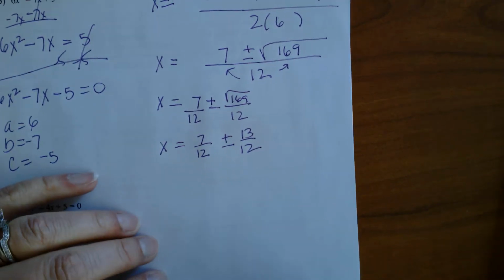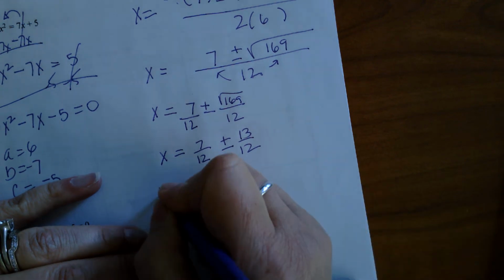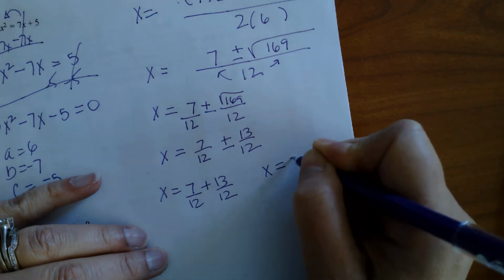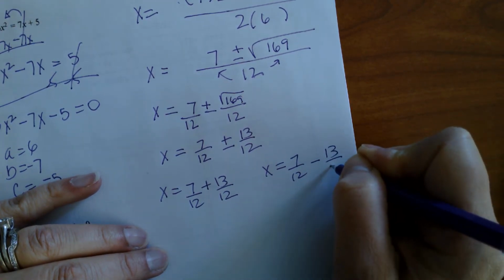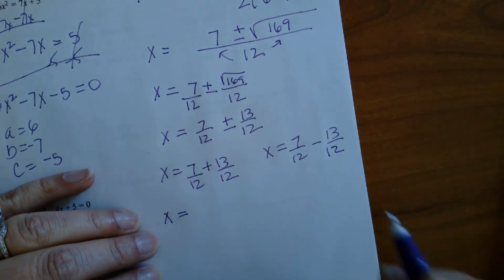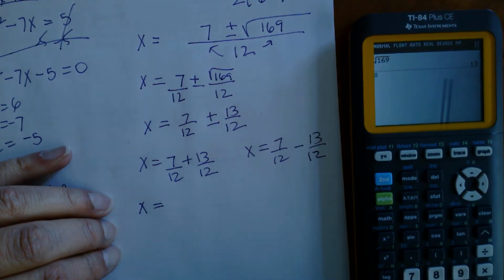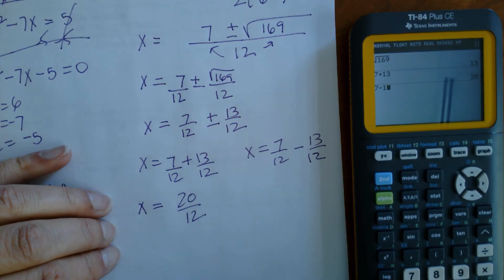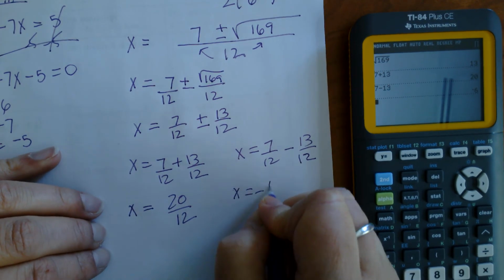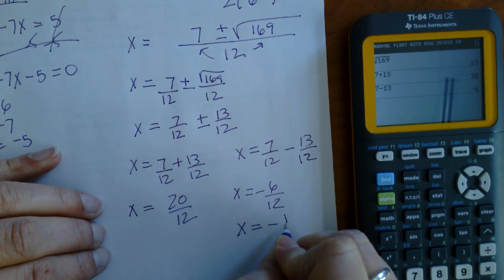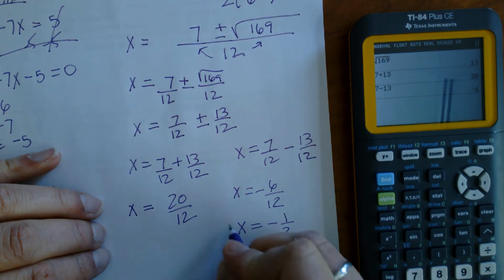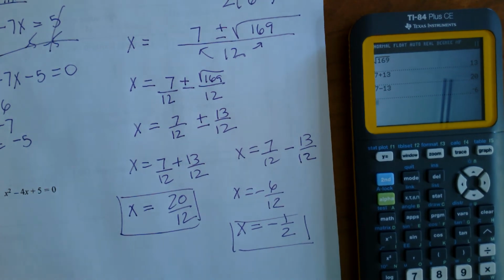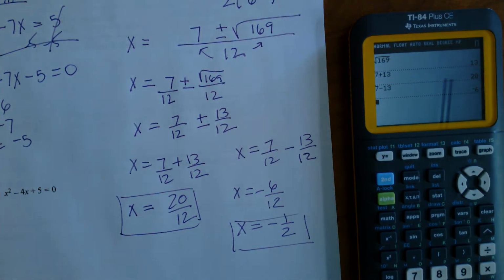Can we combine them? Yeah. So x equals 7 over 12 plus 13 over 12. X equals 7 over 12 minus 13 over 12. X equals 7 plus 13, which is 20, so 20 over 12. 7 minus 13 is negative 6, so x equals negative 6 over 12. Can you reduce that to negative 1/2? Yes, you can. So here are your two answers. You can write them in point form if you want, but I really like exact form like we did here.